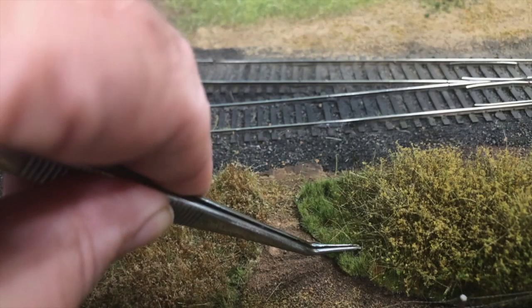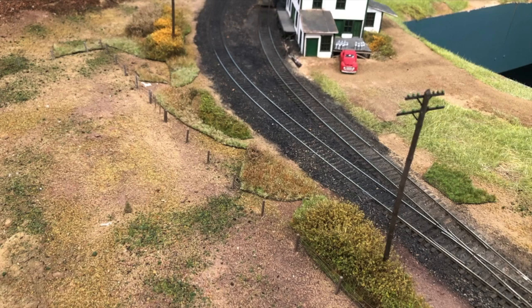I glued it in place with full-strength Elmer's white glue, being sure to push down the edges and get them to seal to the surface of the scenery with an angled tweezers like you see here. When that was done, here's what the scene looks like. Not very realistic, is it?